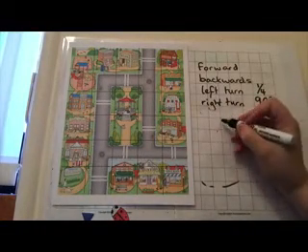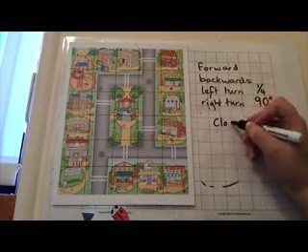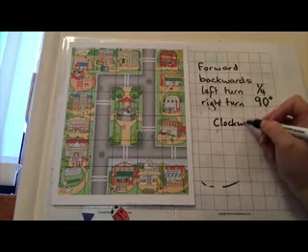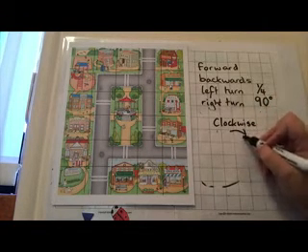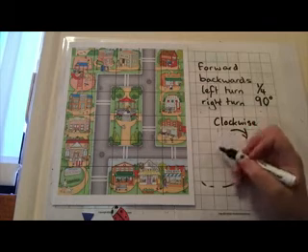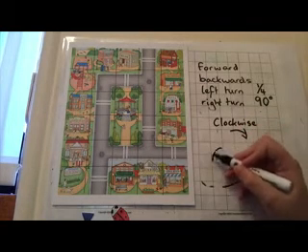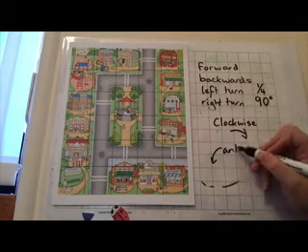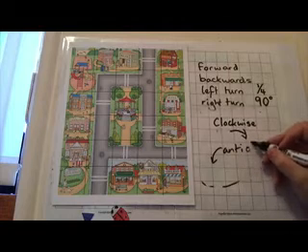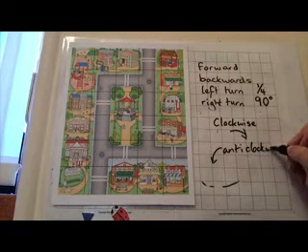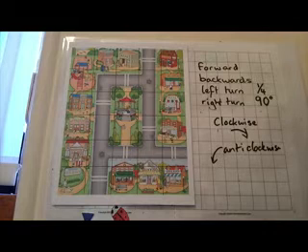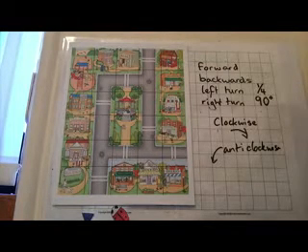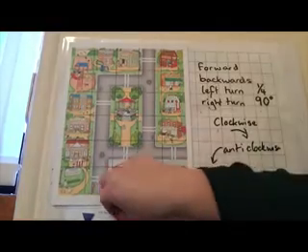And I'm going to put up on here as well just to help you, and you will have this on Teams as well. Clockwise is going that way, anti-clockwise is going that way. So left is going anti-clockwise, right is going clockwise.